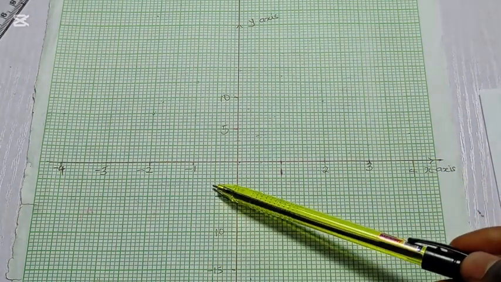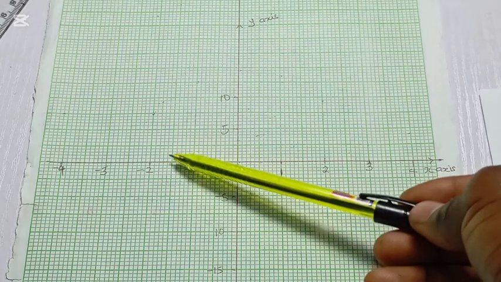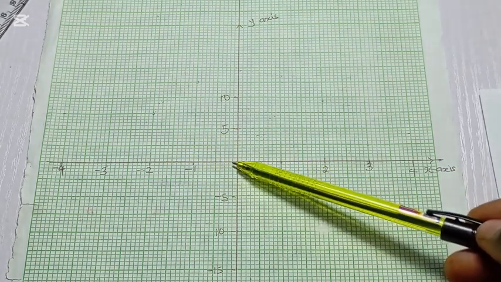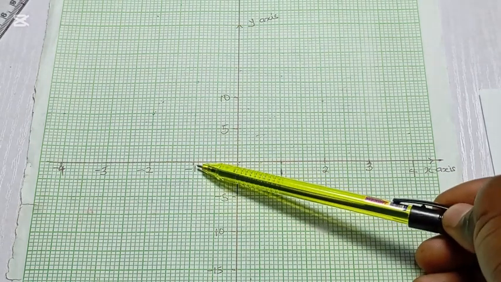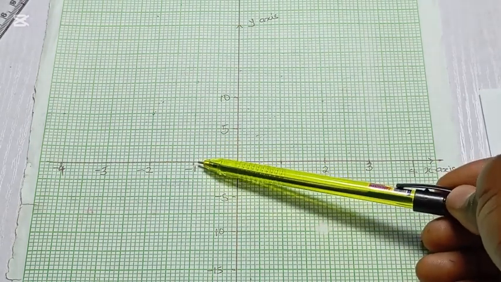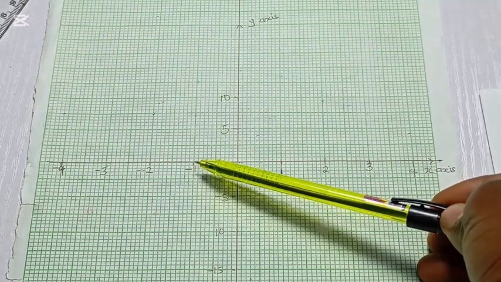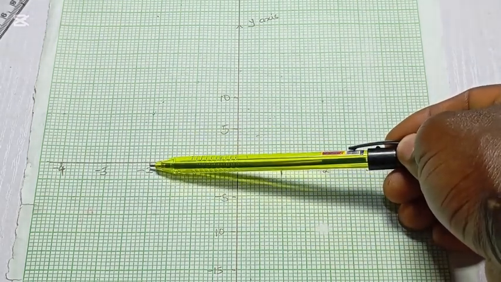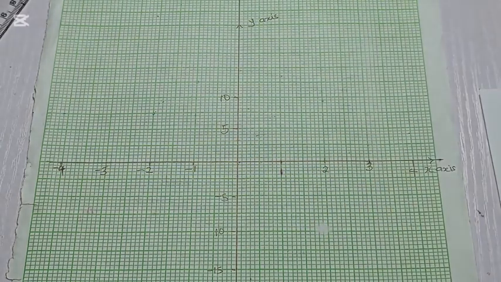For the negative values of x, you can see from here to here, that's 2 centimeter. Remember I said each of the boxes from here to here is 1, and here that makes up 2. So from here to here is 2 centimeter, and that will be -1 to accommodate the negative values. From here to here, that's another 2 centimeter, and I'm going to have -2, and it goes on that way.